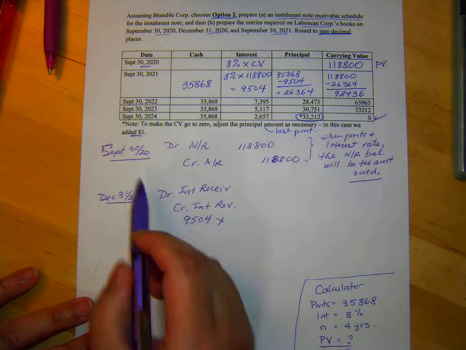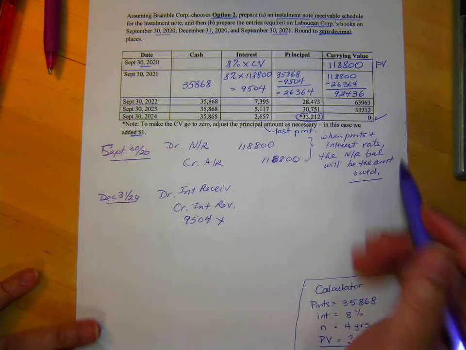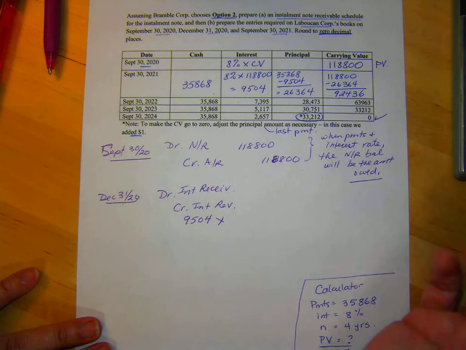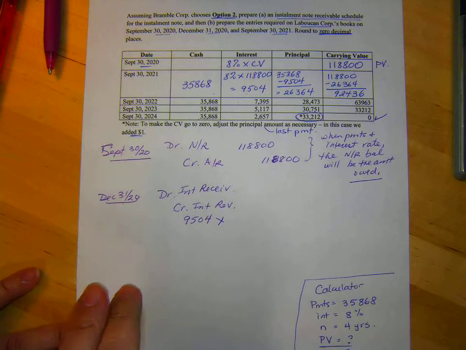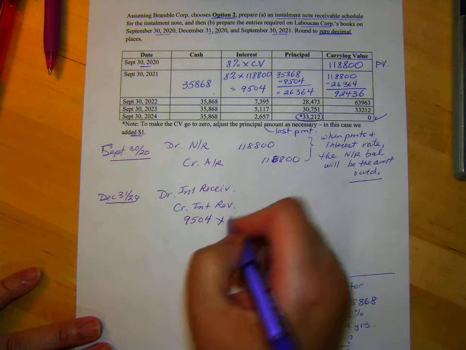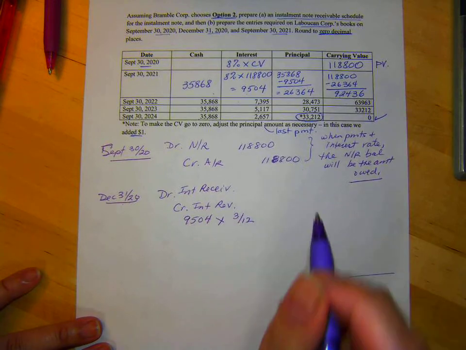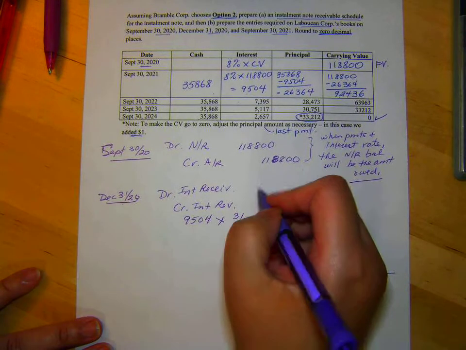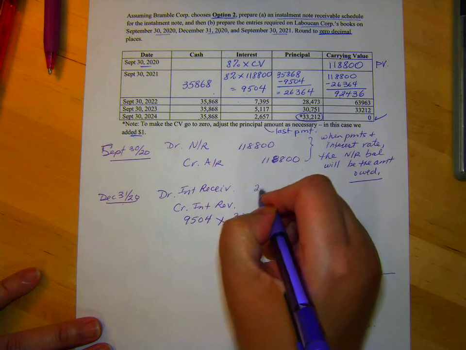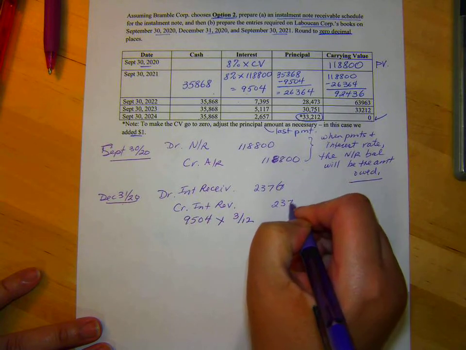So how many months have gone by since we got the note to our year end? 3 months, right? October, November, December. Feel free to count on your fingers. I always do. So 9504 times 3/12, which gives us 2376.